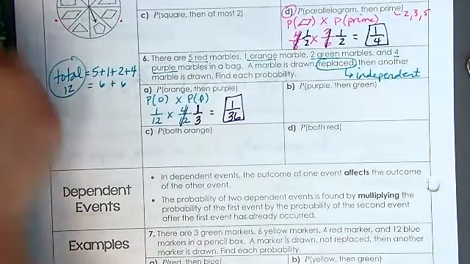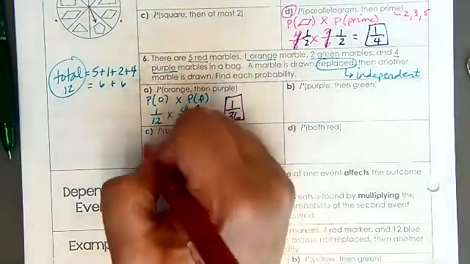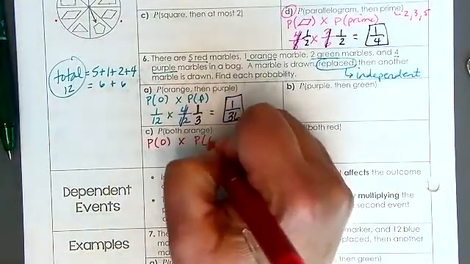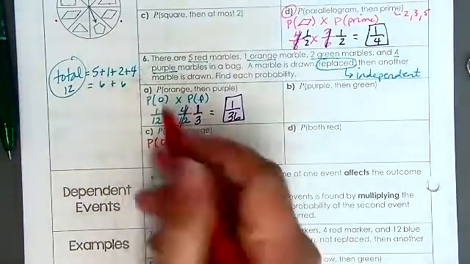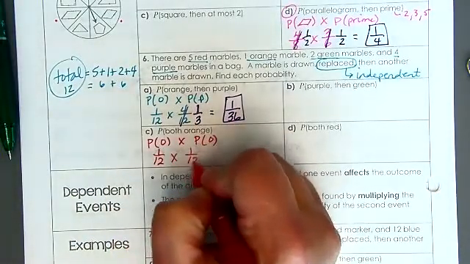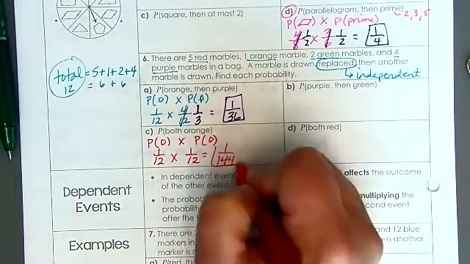Now that's pretty straightforward. Where it can throw us sometimes, and we've got to pay attention, is when it's both orange. That means I'm doing the probability of orange times the probability of orange. Well, we already figured out the probability of orange right up here. So I've got 1/12 times 1/12, which is 1 over 144.